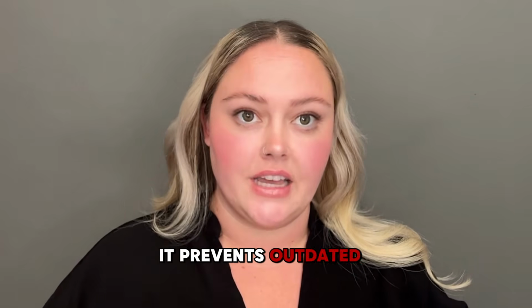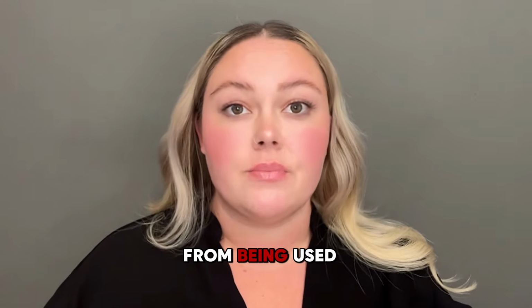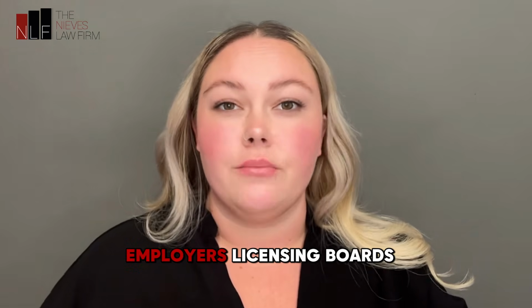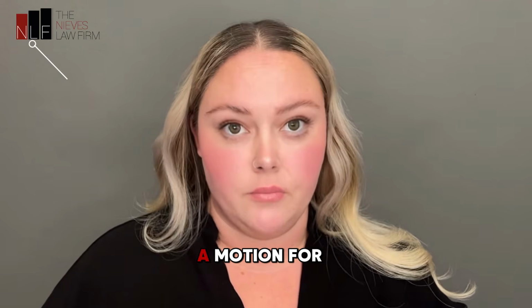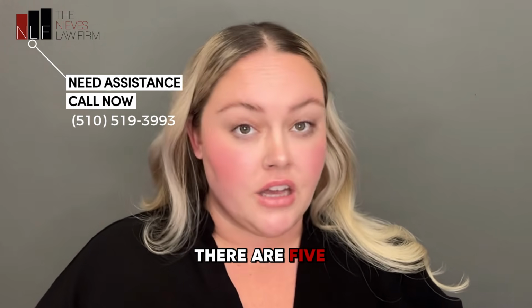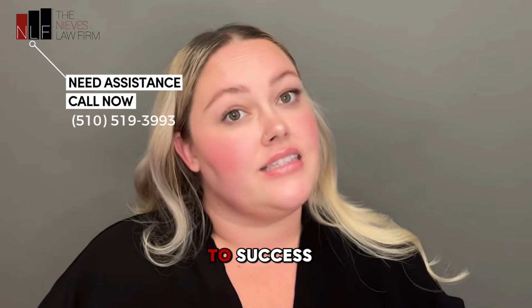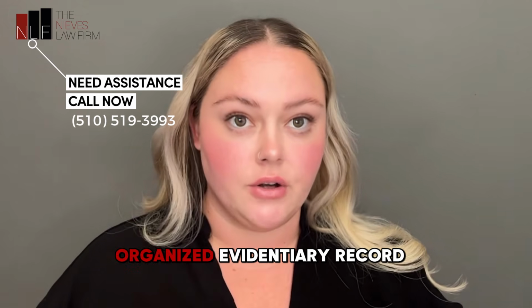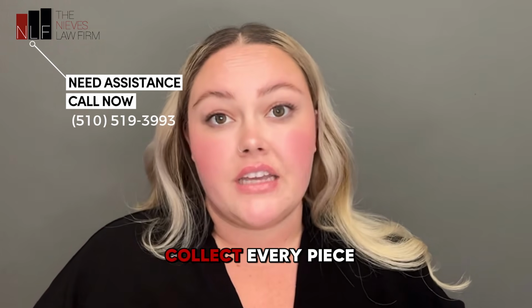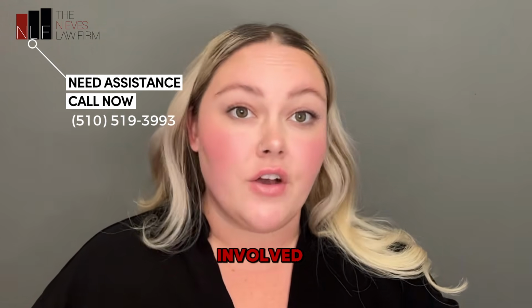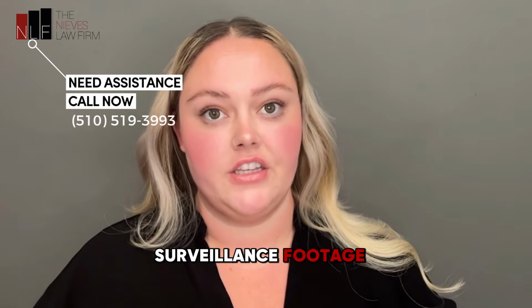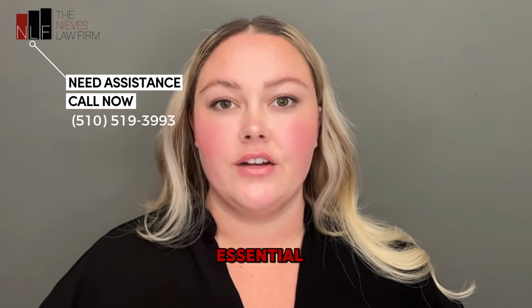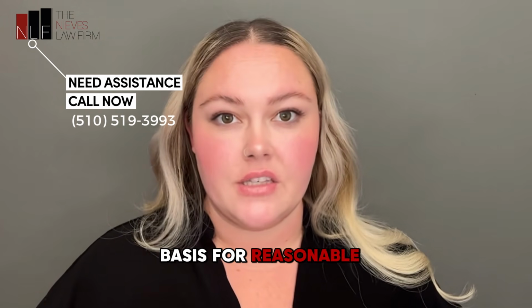It prevents outdated or inaccurate arrest information from being used against you by prosecutors, employers, licensing boards, and background check companies. If you're pursuing a motion for factual innocence, there are 5 strategies that consistently lead to success. First, build a clean, organized evidentiary record. Collect every piece of evidence proving you weren't involved: alibi statements, phone data, receipts, GPS data, and surveillance footage. Objective proof is essential. Second, attack the basis for reasonable cause.